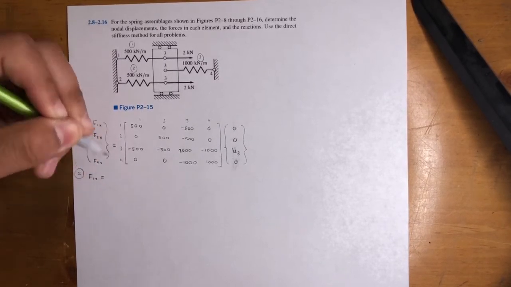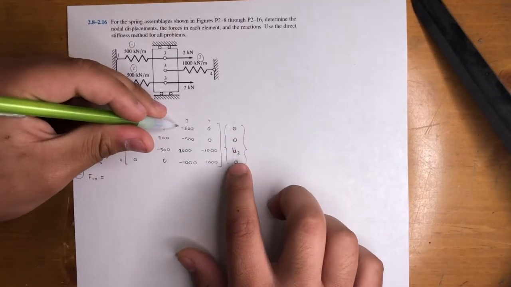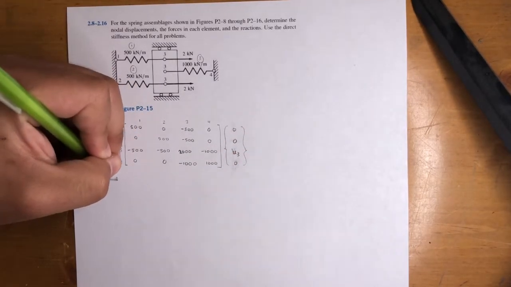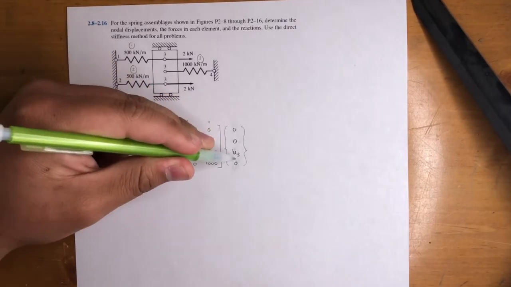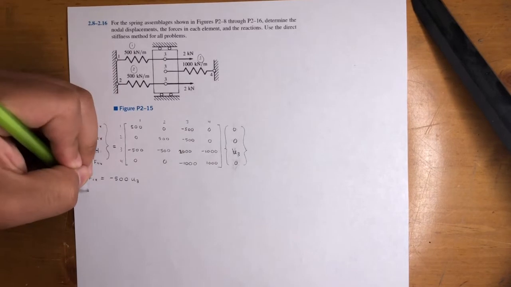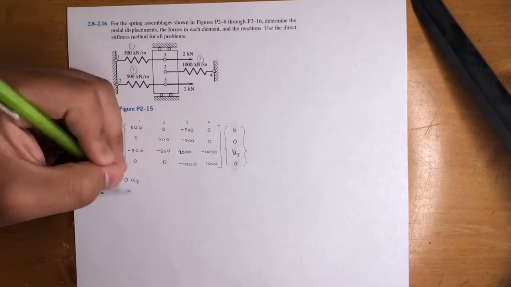F1x is equal to, it's 500 times 0, 0 times 0, negative 500 U3. And that's why this problem is easy, because all the U's except U3 are 0. So everything is going to be in terms of U3. F2x will be negative 500 U3.